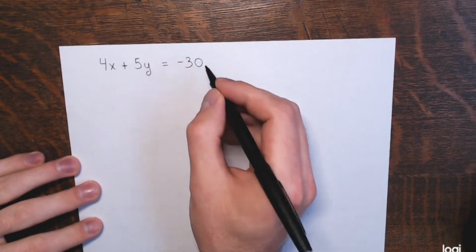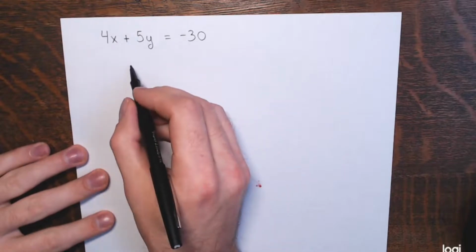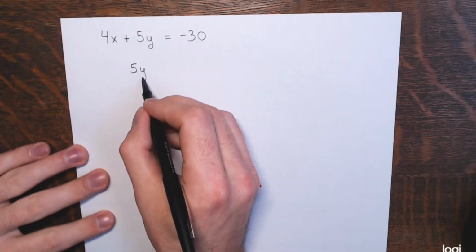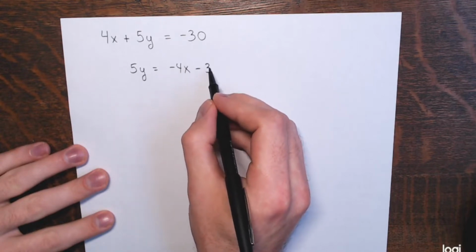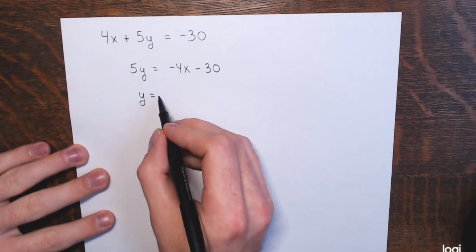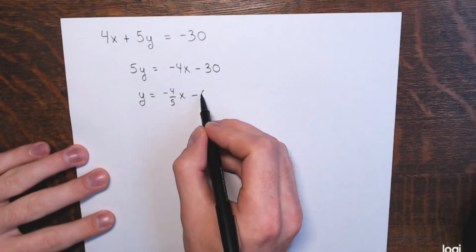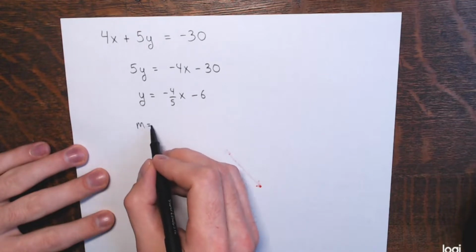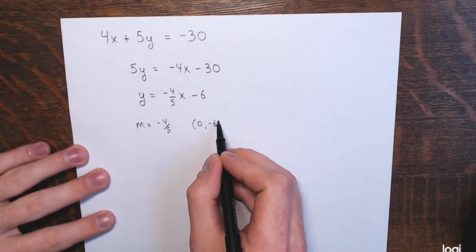Now I want to put this in slope-intercept form, solve for y. So I subtract 4x first. So 5y equals negative 4x minus 30. And then divide everything by 5. Y would be equal to negative 4/5 times x, and then minus 6. So the slope of this line is negative 4/5, and the y-intercept is 0, negative 6.